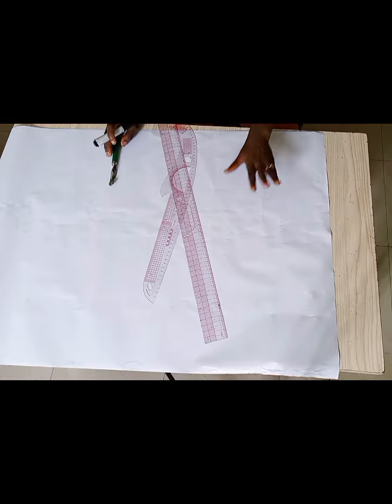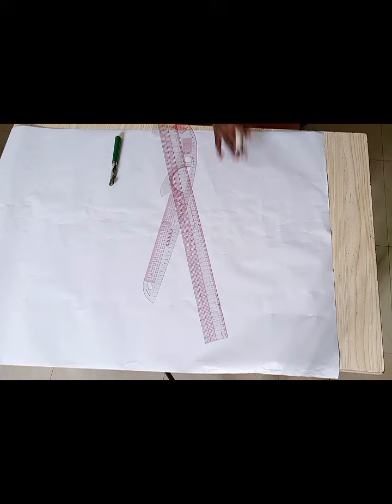So I'll be teaching how to draft a basic trouser on the channel. I'll be using this basic trouser a lot.